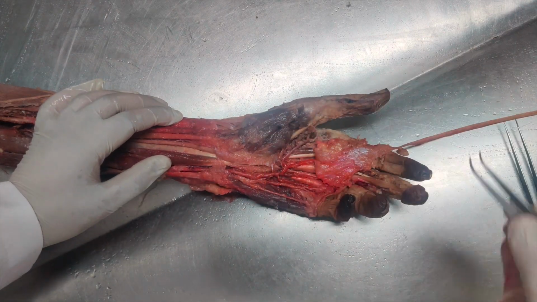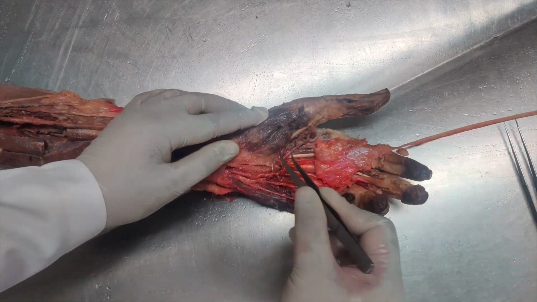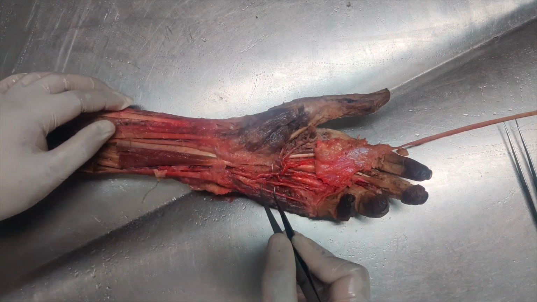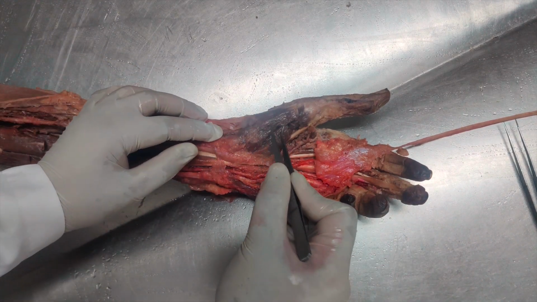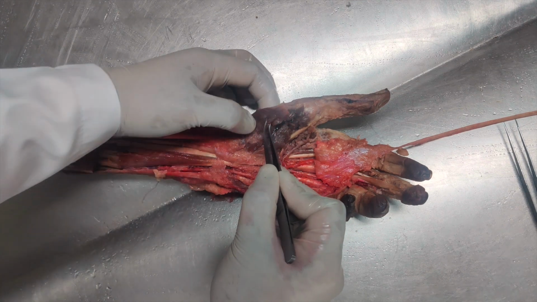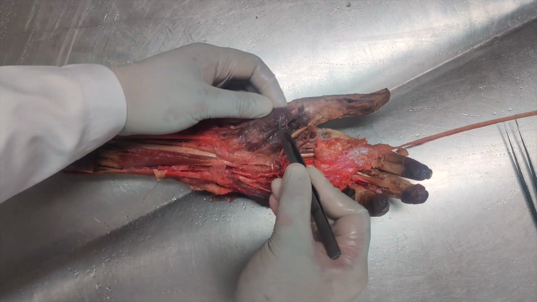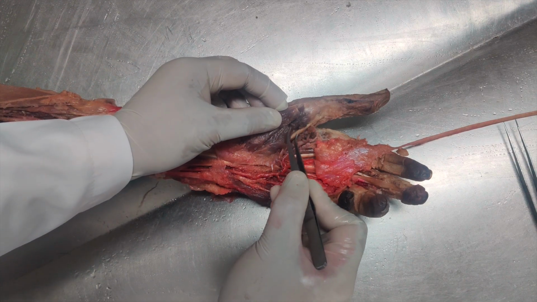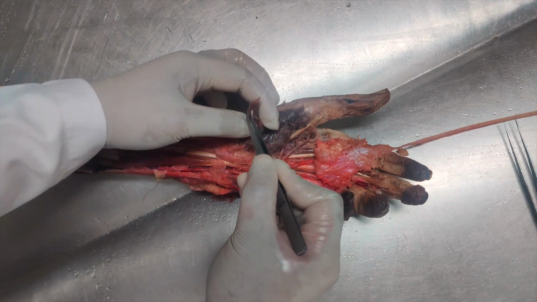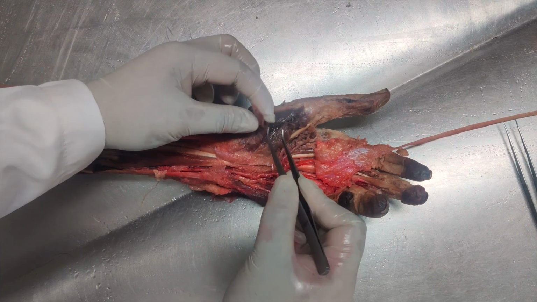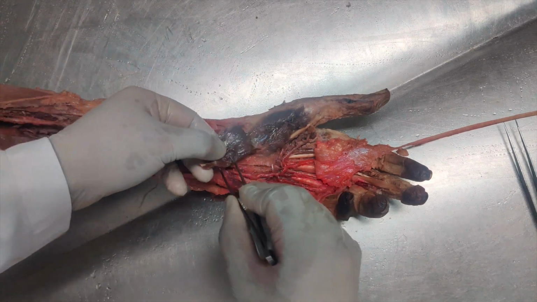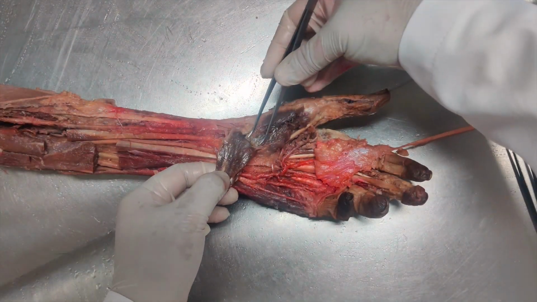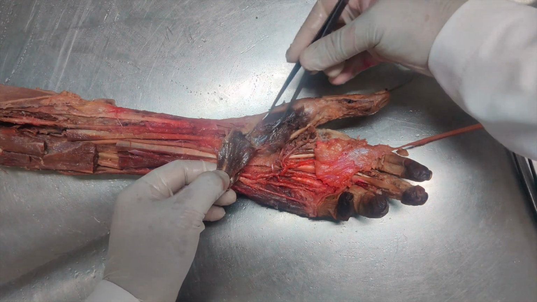The thenar eminence and the muscles comprising it can be seen here. This muscle is the abductor pollicis brevis, and this muscle is the flexor pollicis brevis. After removing the abductor pollicis brevis, you can see another muscle, the opponens pollicis.